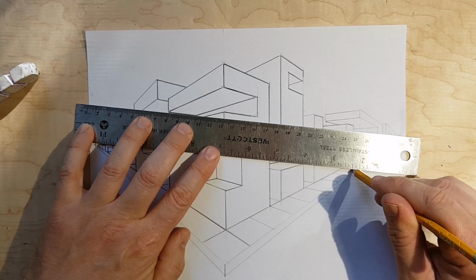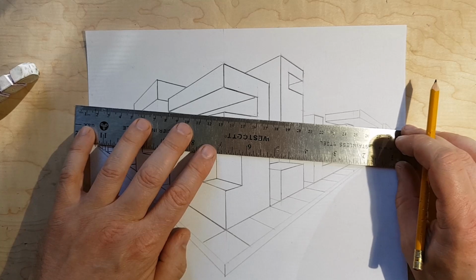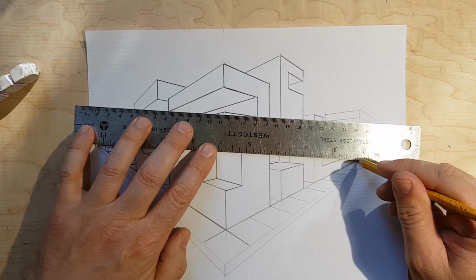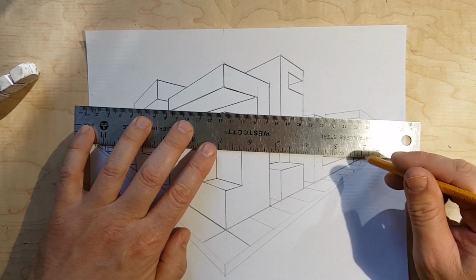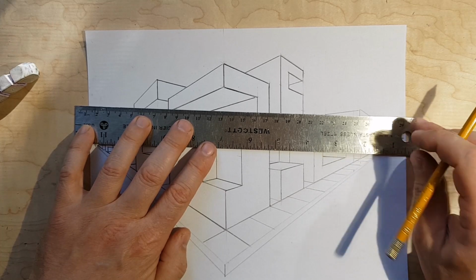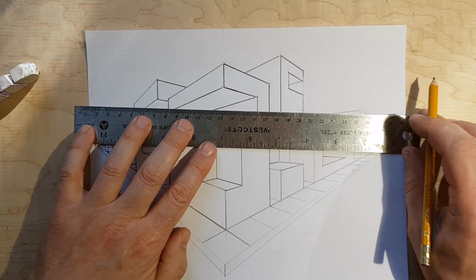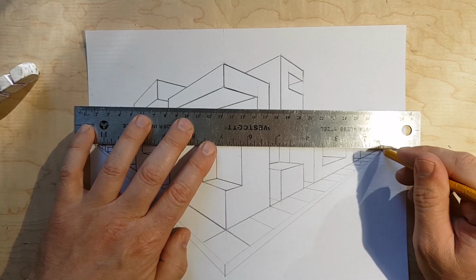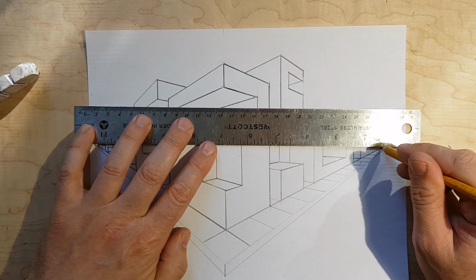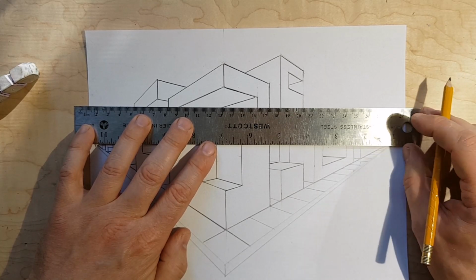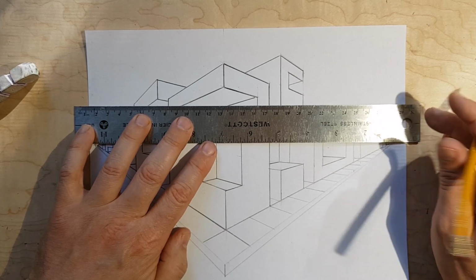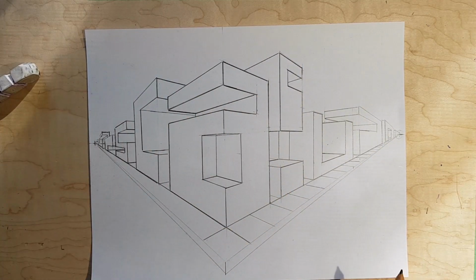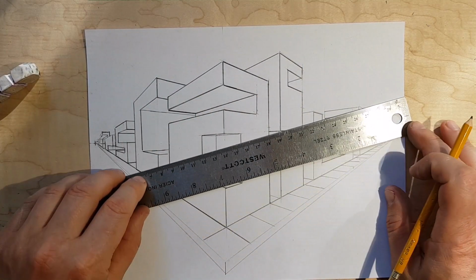And as you get closer to the far side, you want to make them closer together. I know sometimes it's hard to judge. We'll just keep going till you get to your far end. Keep adding in like that. And now you've got your sidewalk going off into the distance. And then do the same on the other side.